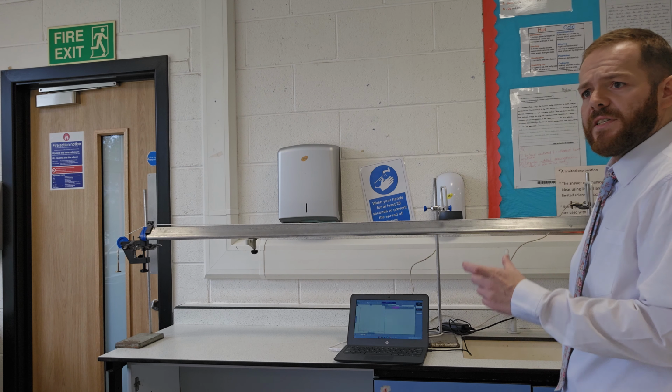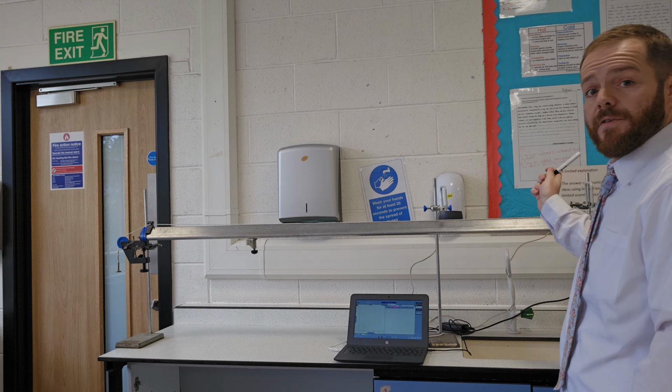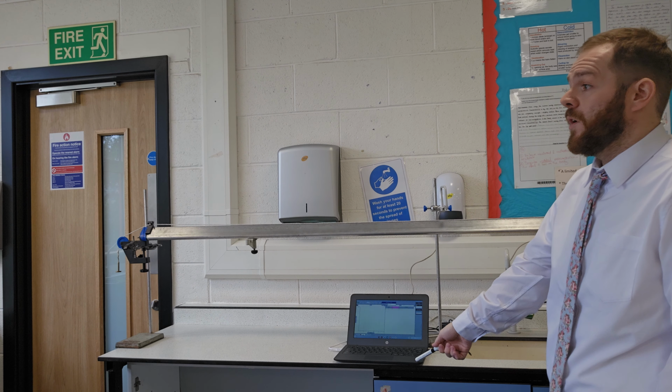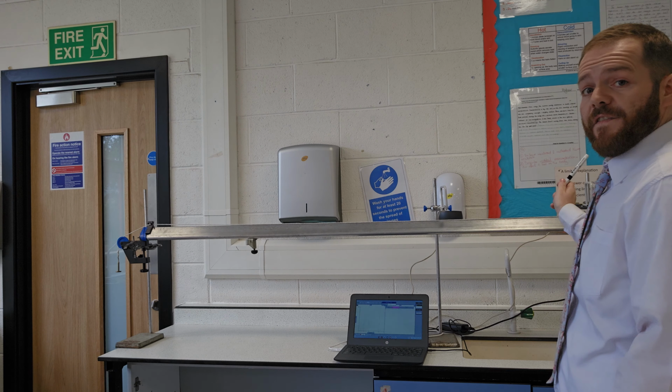So that means it knows distance. It's also going to measure how long it took for that piece of card to go through it, so it knows time. So this light gate here is going to send distance and time to the laptop, which means it's going to be able to calculate the speed. So it's got the speed at the first light gate.